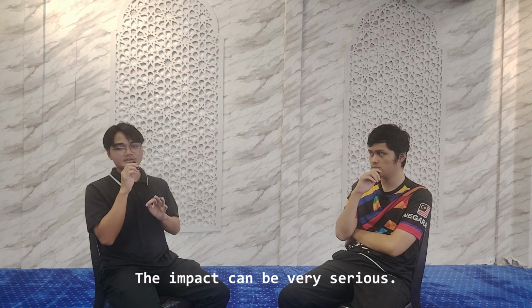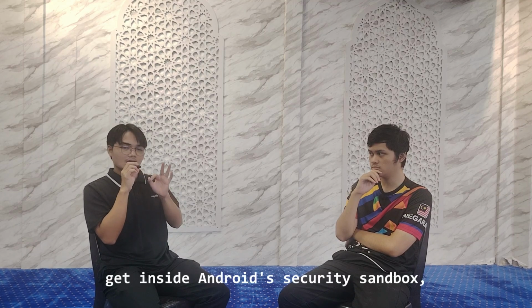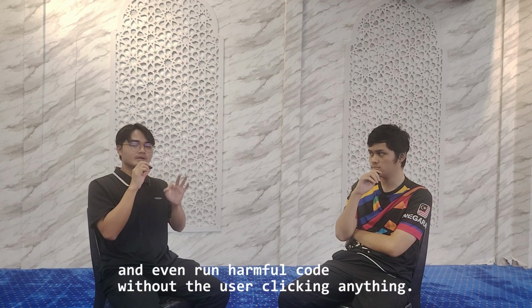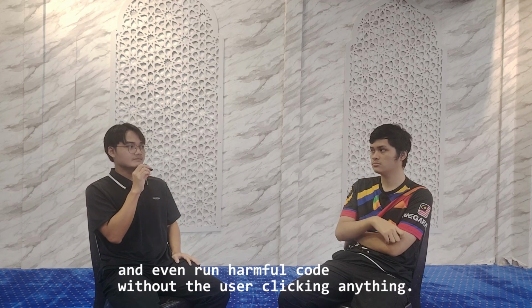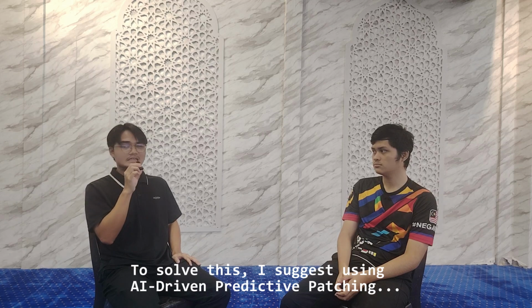The impact can be very serious. Attackers may be able to gain higher system access, get access in Android system security, and even run harmful code without the user even clicking anything. To solve this, I suggest using AI-driven predictive patching.